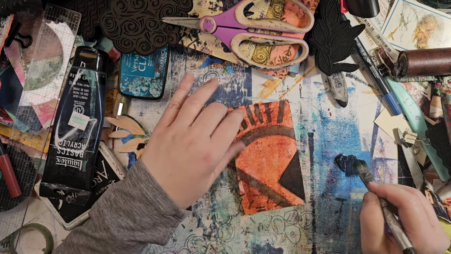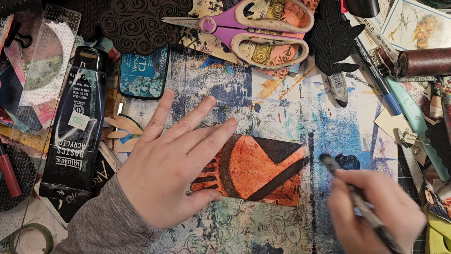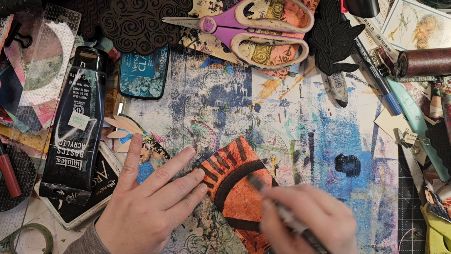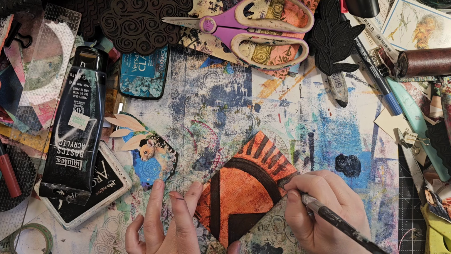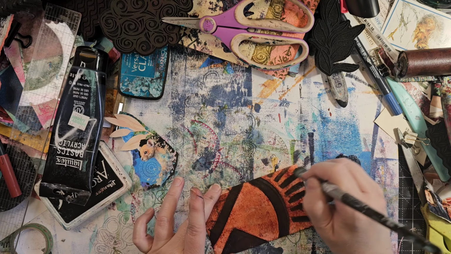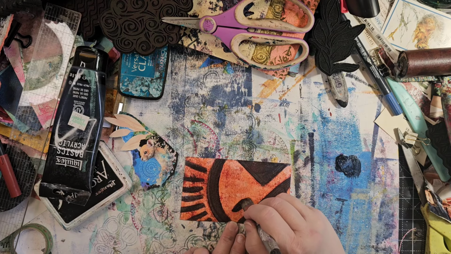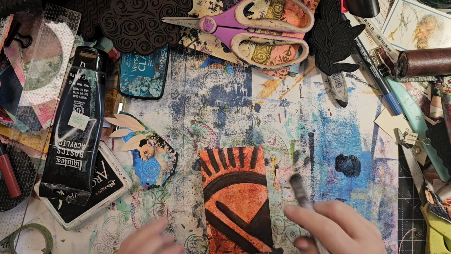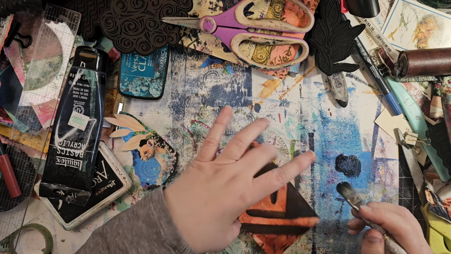But by darkening this line and this line, and I might even add some more lines, like maybe some thinner lines. I don't know, just go crazy.